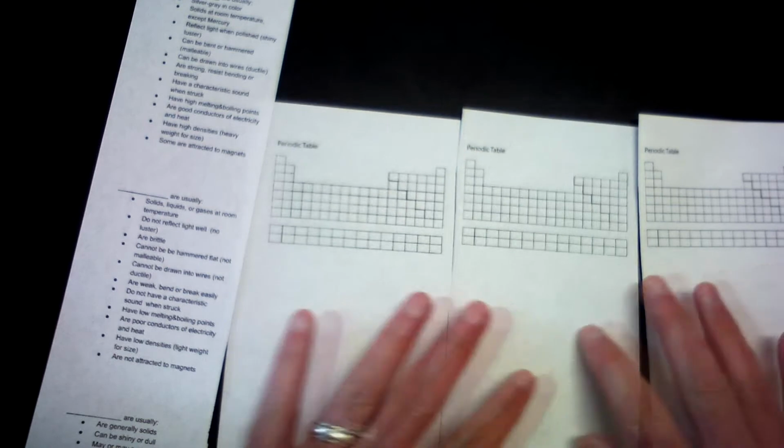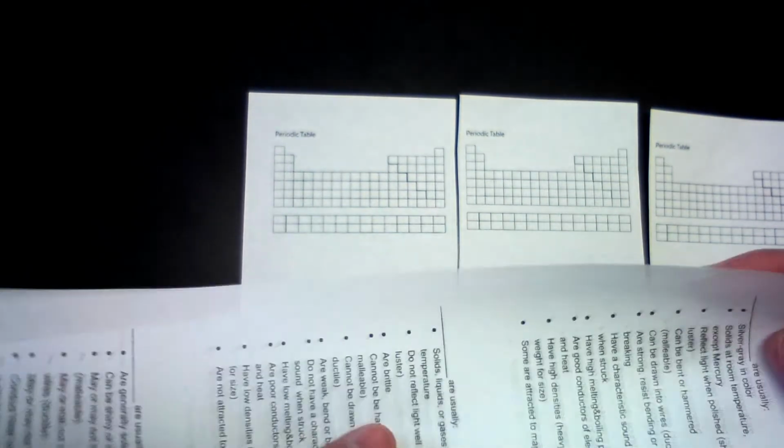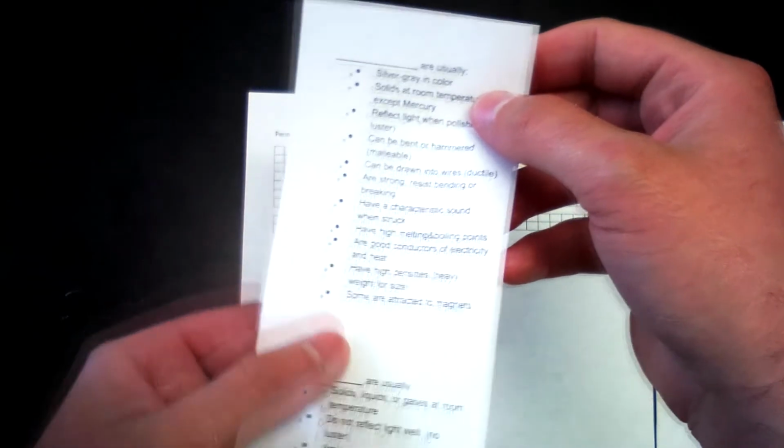All right. Now, if you haven't guessed it, this is going to be about metals, nonmetals, and metalloids, since that's what we've been learning about lately. Each of these has different properties, so you have to figure out which one is metals, which one is nonmetals, and which one is metalloids. We'll look at these a little closer and fill those in.